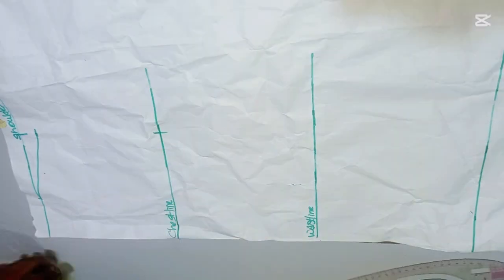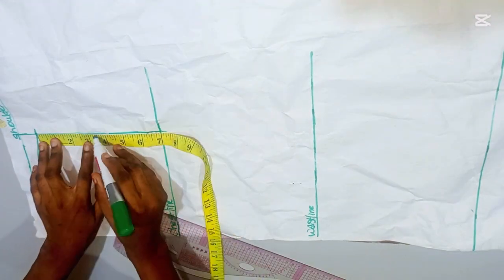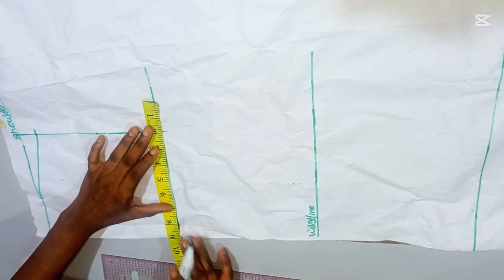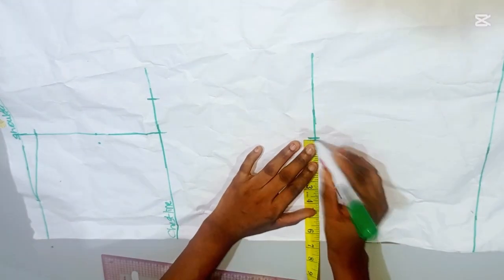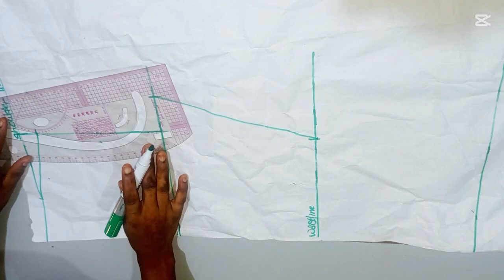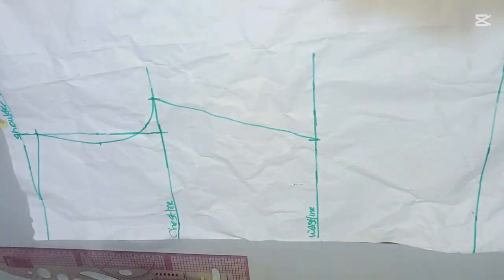On the chest line, I'm going to measure my shoulder to shoulder divided by 2 and connect it to the shoulder slope like this. Then divide what I have left, move in by ½ inch, and here on the chest line, I'm taking my bust circumference divided by 4. On the waist, I'm taking my waist circumference divided by 4 and I'm going to connect those 2 points together and also get my armhole curve like so.